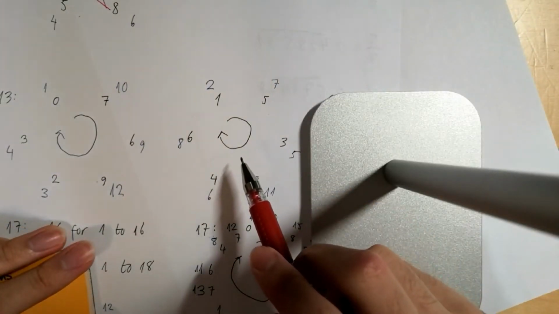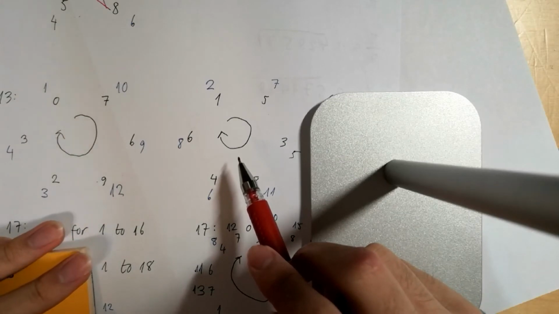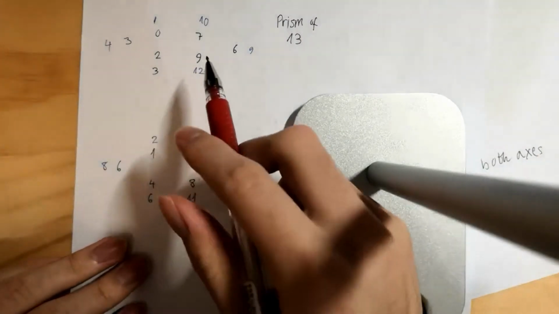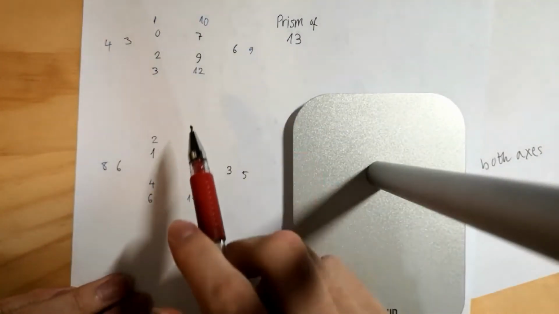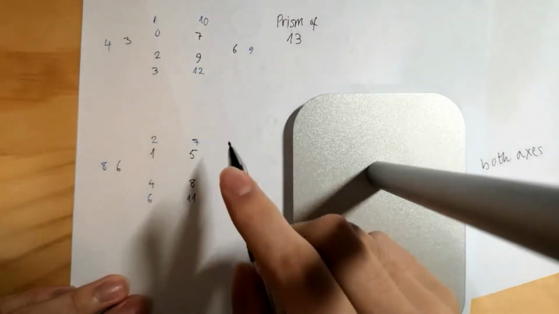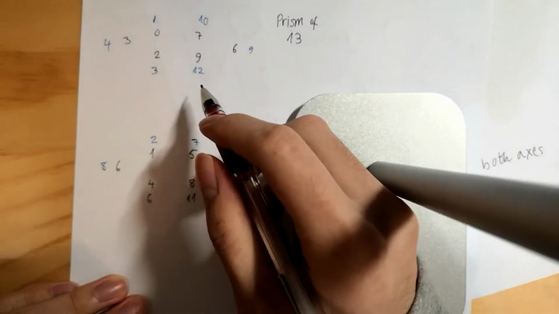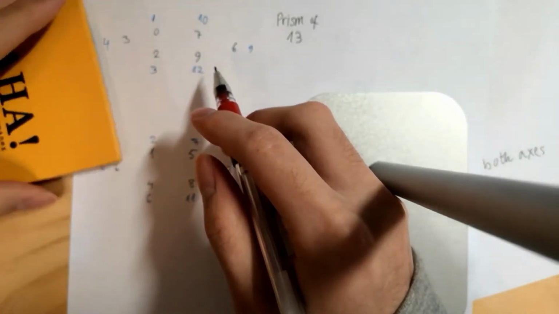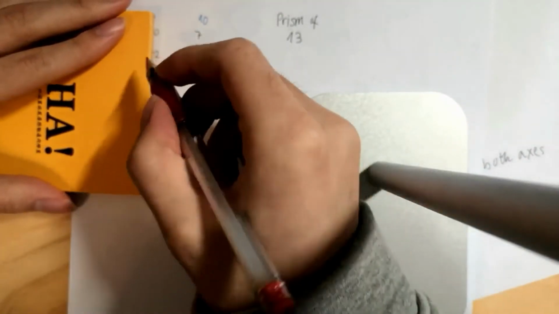So I'm thinking maybe we construct a 3-dimensional object using this. Okay, so I've reconfigured the 2 hexagons we got from the 13, and I guess we can draw a 3-dimensional cylinder of sorts? Not sure.